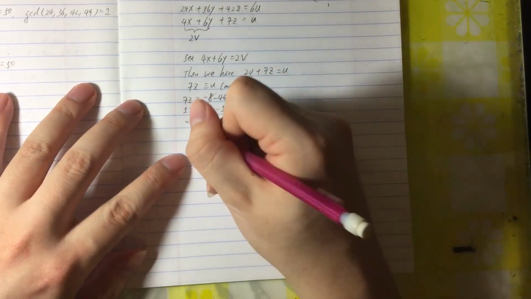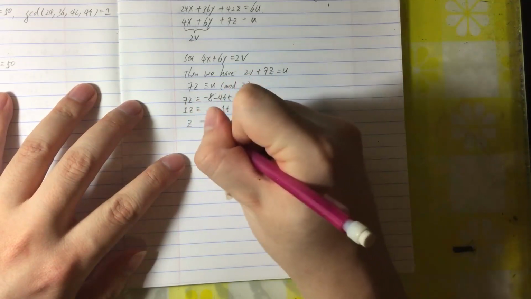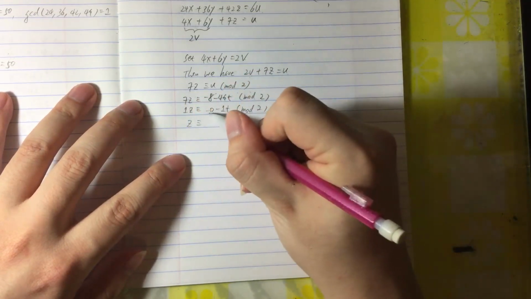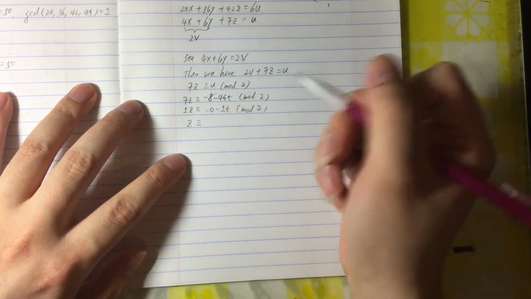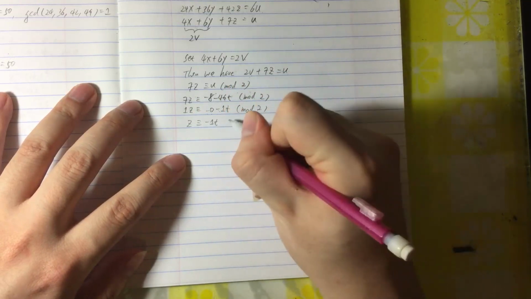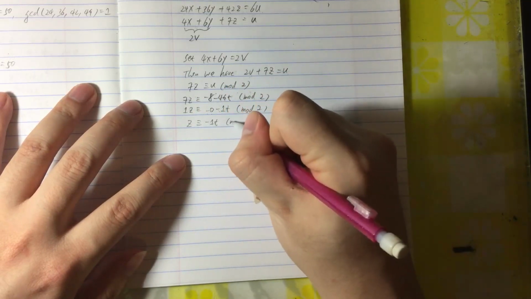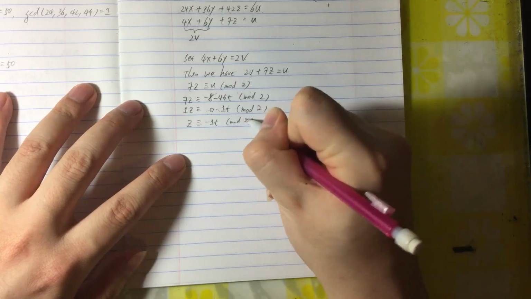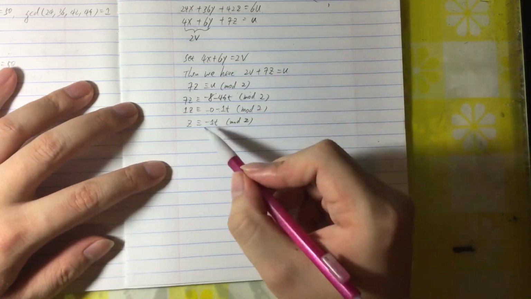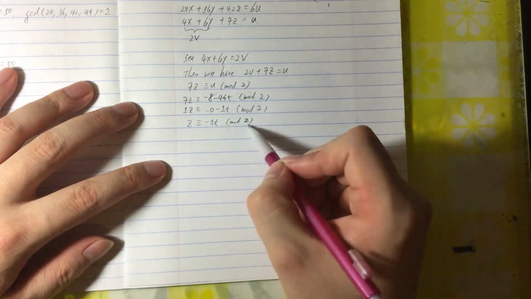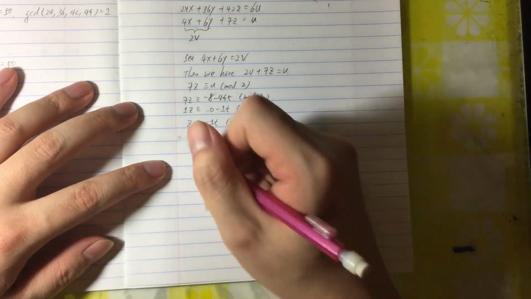On the left side, 1z is the same as z. On the right, negative 0 minus 1t is negative 1t, mod 2. In general, we try to make the coefficient positive, so I can add 2 here. Negative 1 plus 2 is 1.